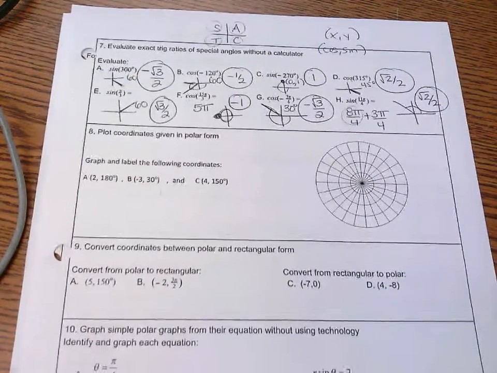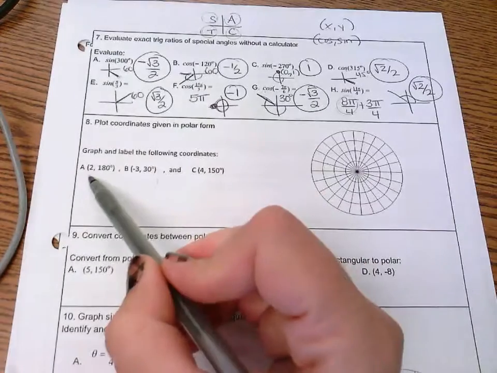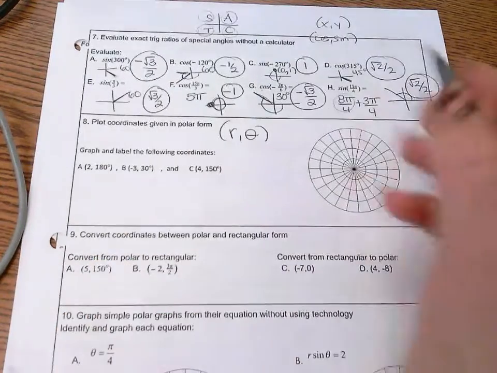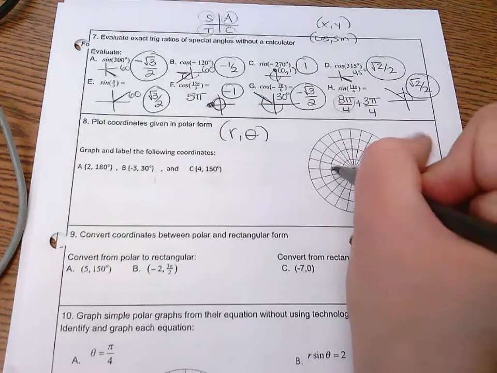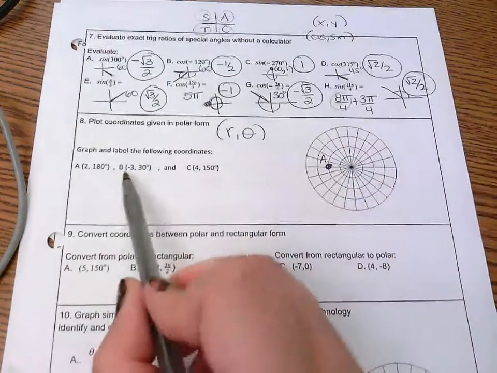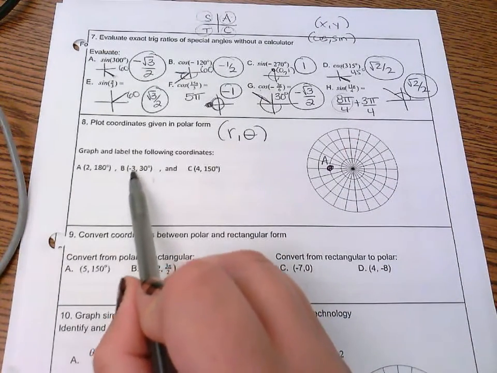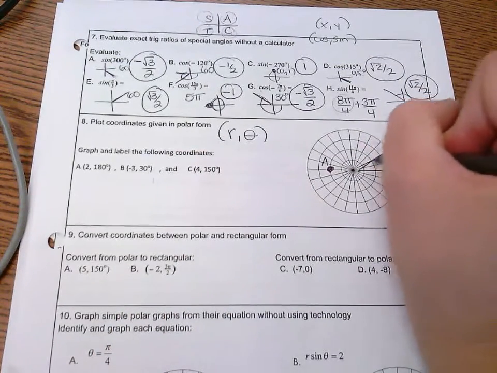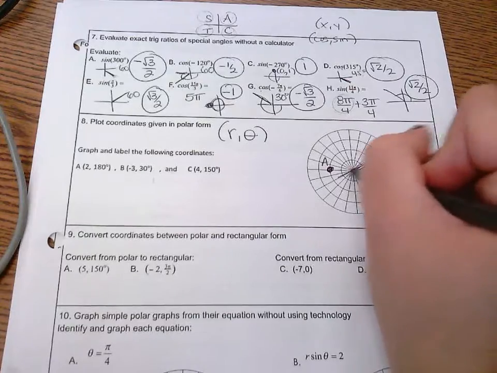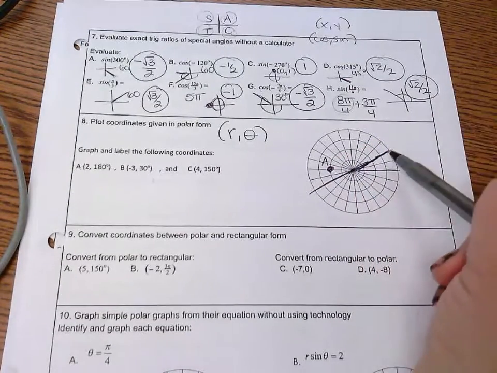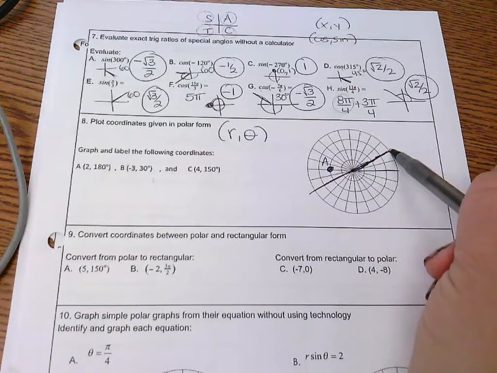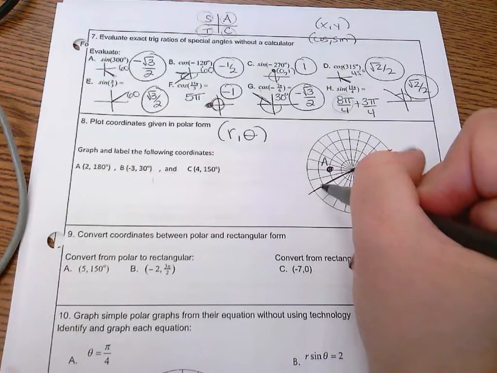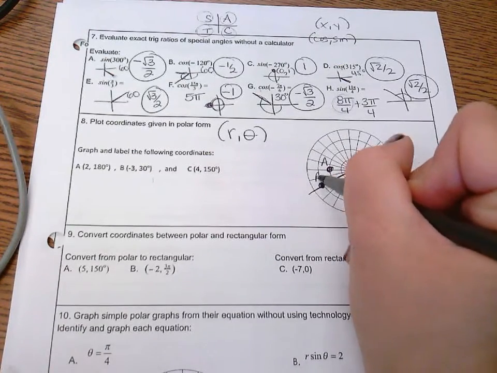All right, so plotting coordinates. So if I'm given an r value and an angle, right? So r value of 2, angle of 180. So I go over to 180 and just count 2 units out. So there's point A. With an r value that's negative, the first thing you do is you go to that angle in question. So this must be 30 right here. So if I continue that through to make a straight line, instead of going 30 degrees, I'm going to go the opposite direction, 1, 2, 3. So here would be point B.